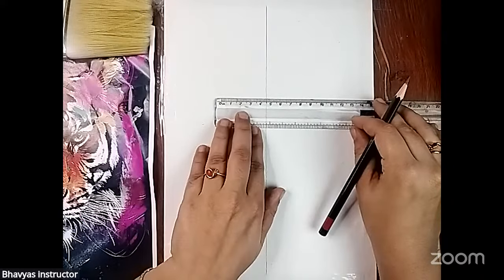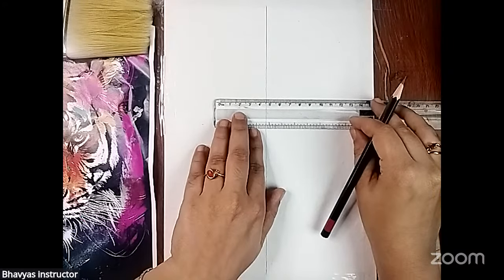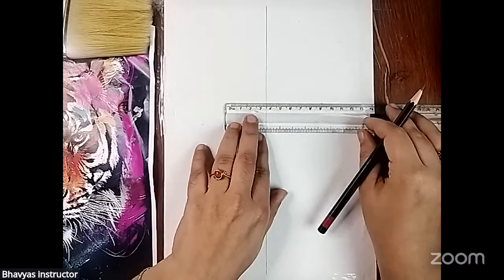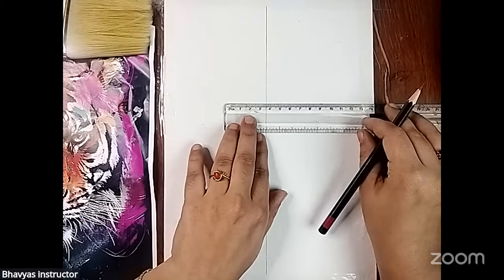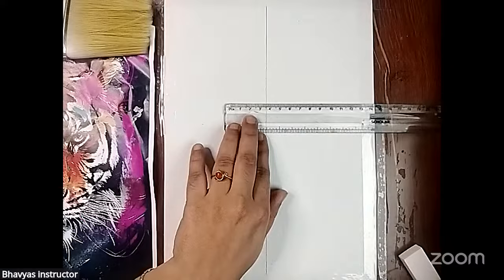You can take like this. If you are using A4 size paper, you can take 6.5 centimeters, 0 to 6.5 centimeters. If you are using A3 size paper, you can take 7.5.